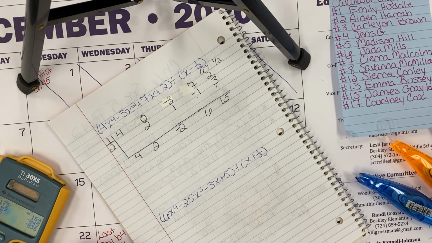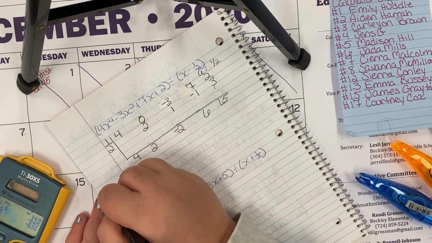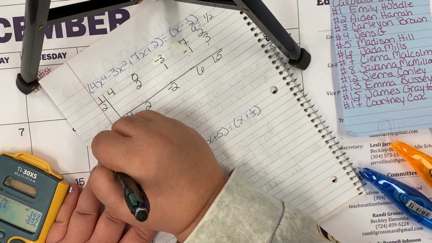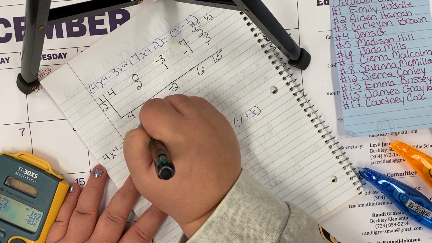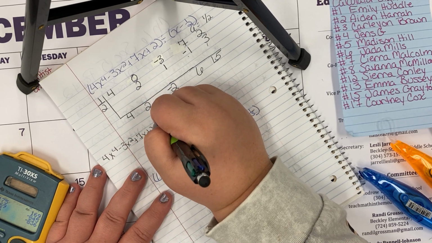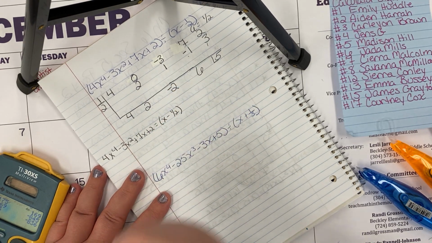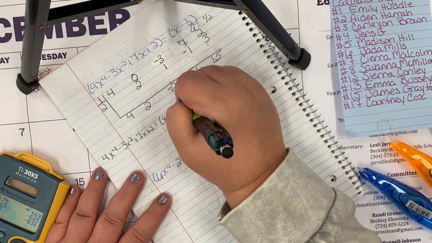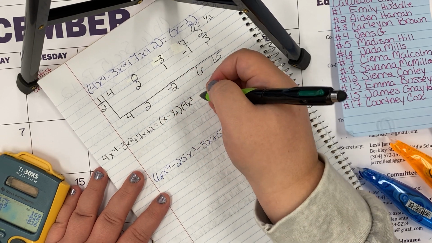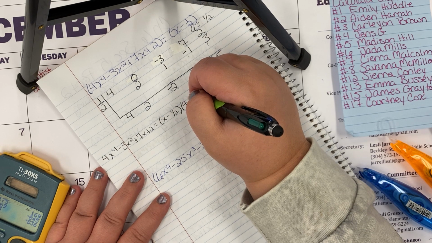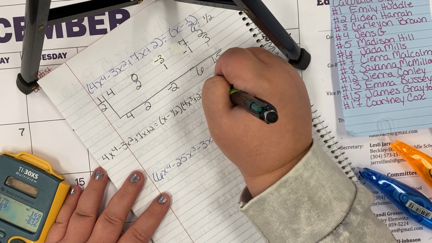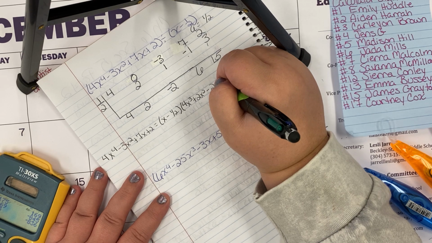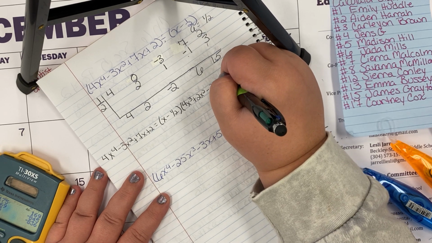So our final answer here is then going to be 4x to the 4th minus 3x squared plus 7x plus 2 is going to equal x minus 1/2 times 4x to the 3rd plus 2x squared minus 2x plus 6.